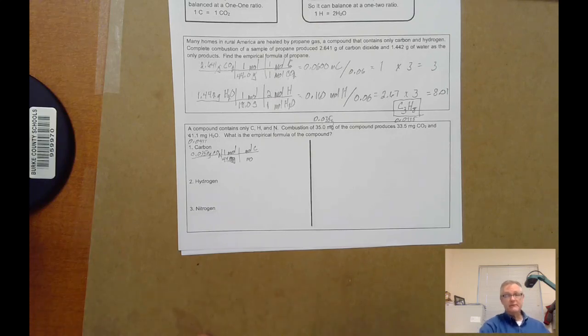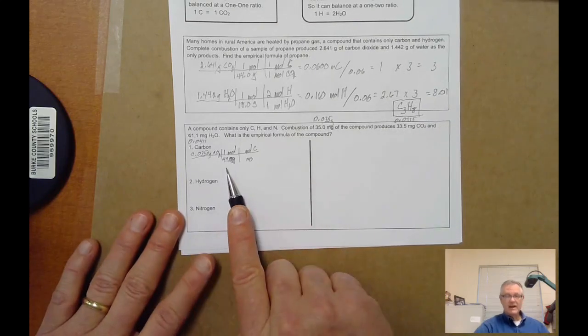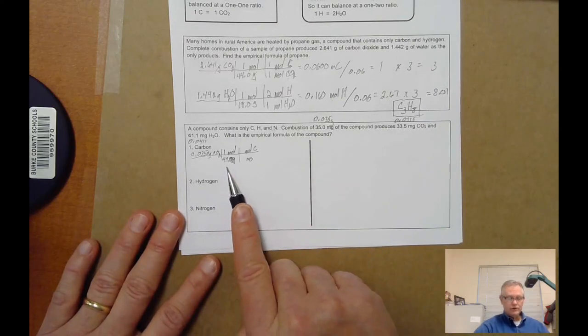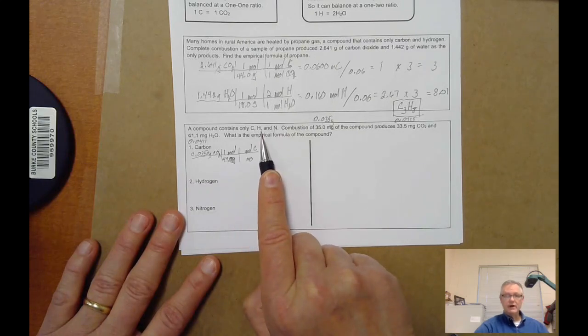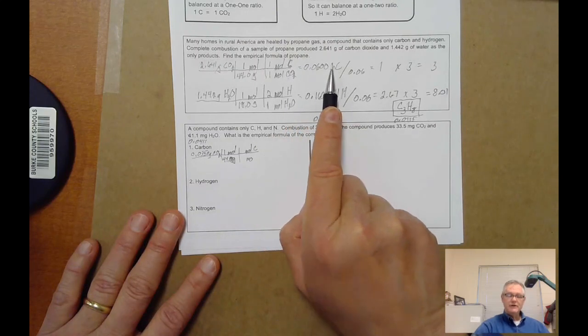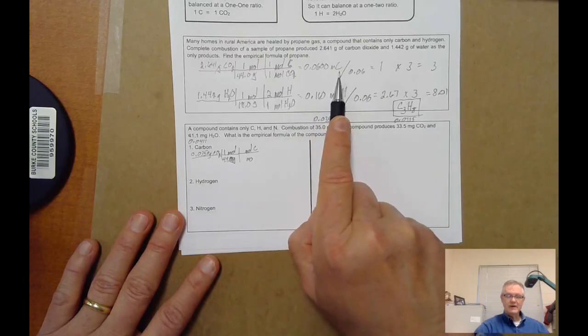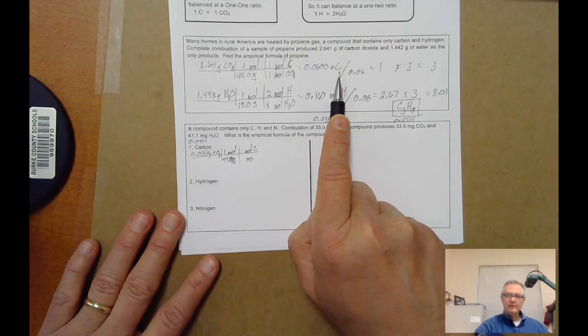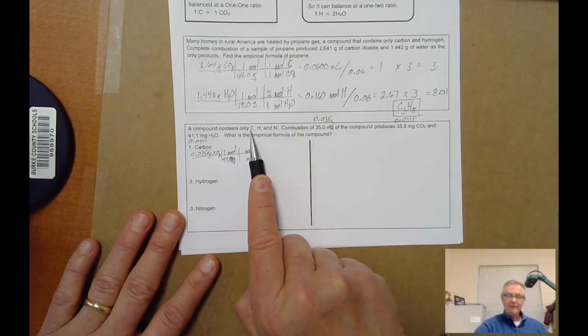So it's set up very similar in that we're going to set up a mole-mole ratio using our carbon and then a mole-mole ratio using our hydrogen. But guys, look, instead of just going to the moles up here, if I was to use the molar mass of carbon or the molar mass of hydrogen and take it one more step, I could determine how many grams of carbon, how many grams of hydrogen I would have in my initial hydrocarbon.